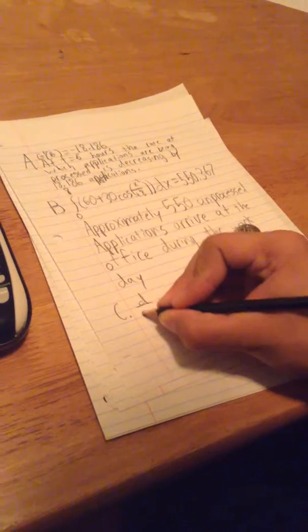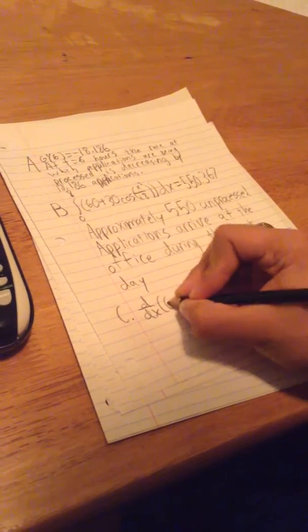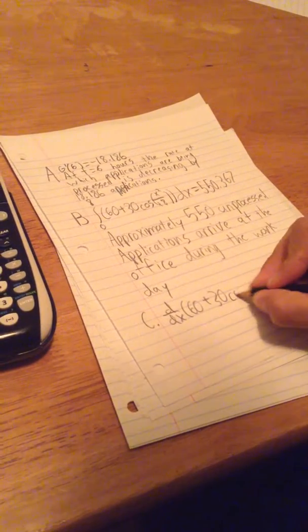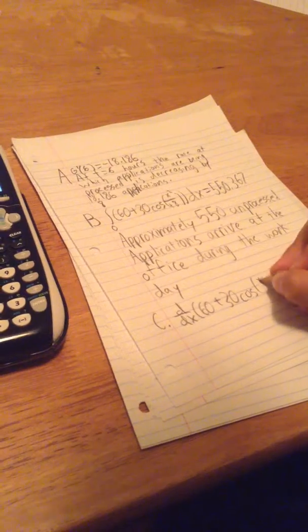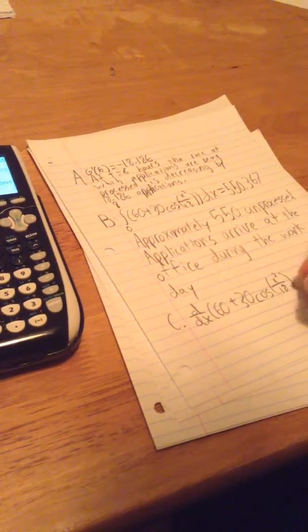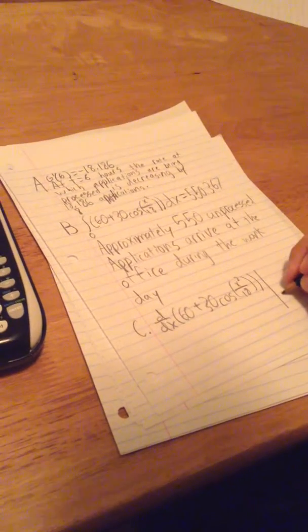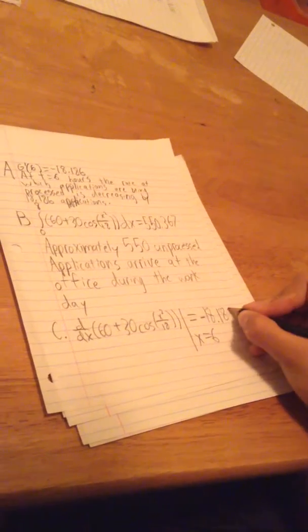So that will be d over dx of 60 plus 30 cosine x squared over 18, executed when x equals 6. And that equals negative 18.186.